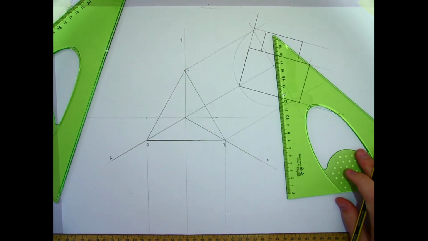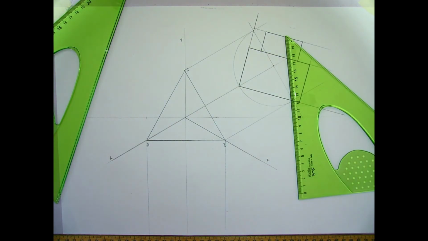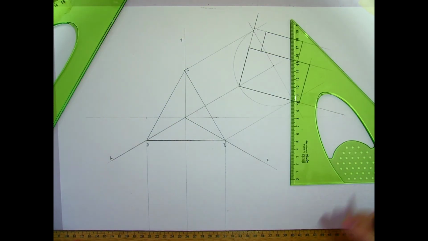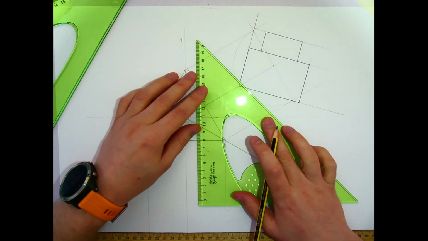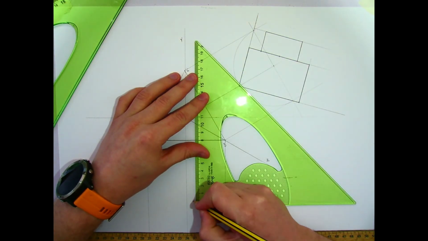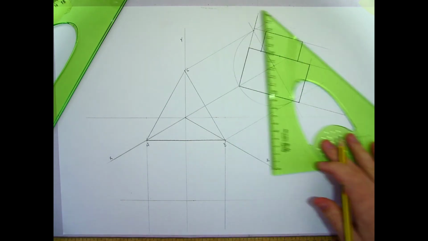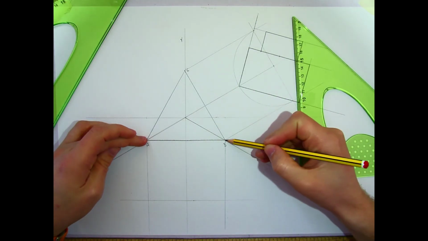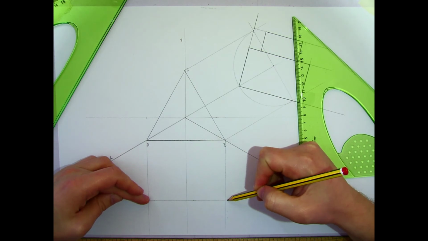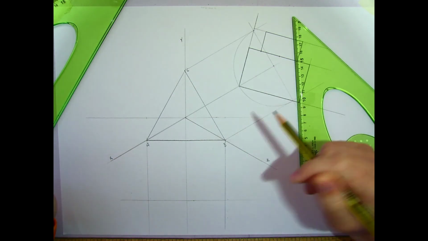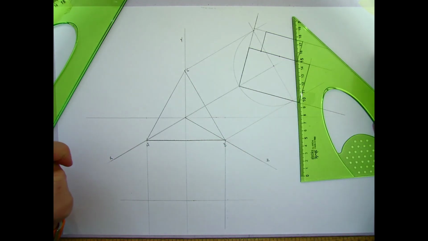A, B, and C. For this one, if you come down approximately 80 millimeters from the line AB and draw your horizontal line, everything should fit on the page there. So drawing my horizontal line again, the distance from AB down to here I used was 80 millimeters. So again, we're going to need to draw a semicircle.